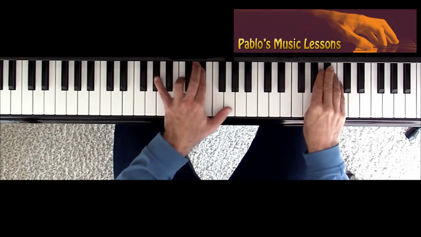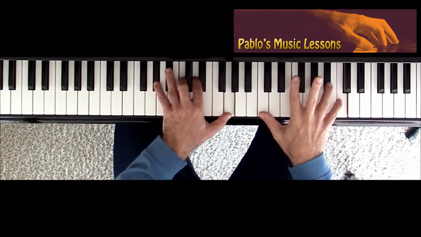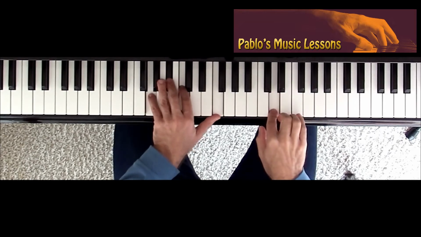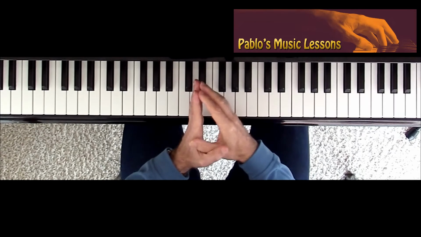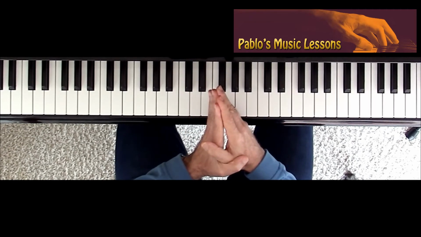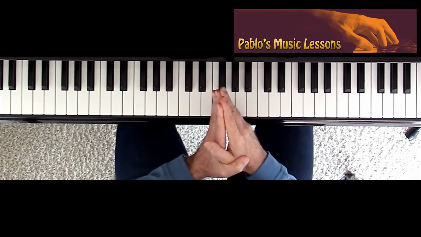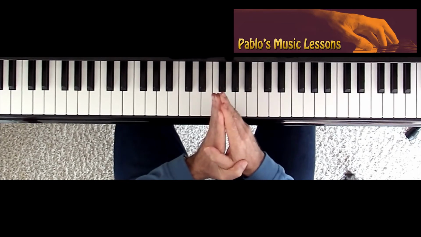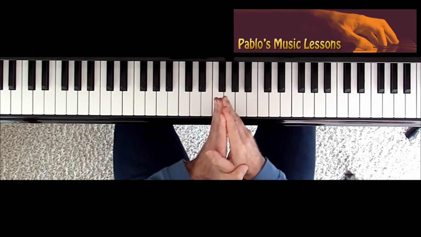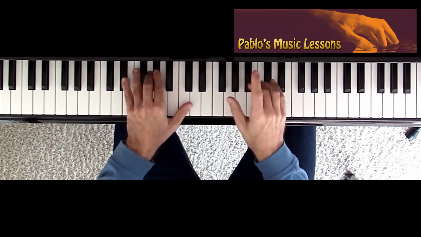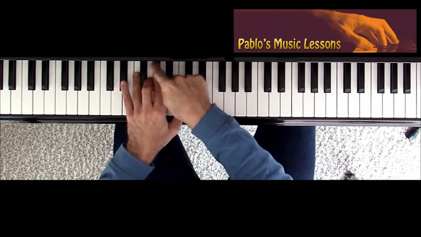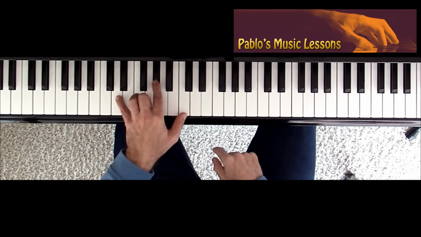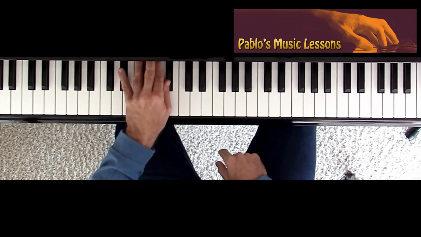Okay, let's do it again. 1, 2, 3, and 4, and 1. Okay, I am playing with this rhythmic unit that is going to work very well at the beginning of your improvisation. Okay, let's do one more example, the same idea. I'm going to start the line on the tonic F minor 7, going to B flat 7, my target note E flat major.